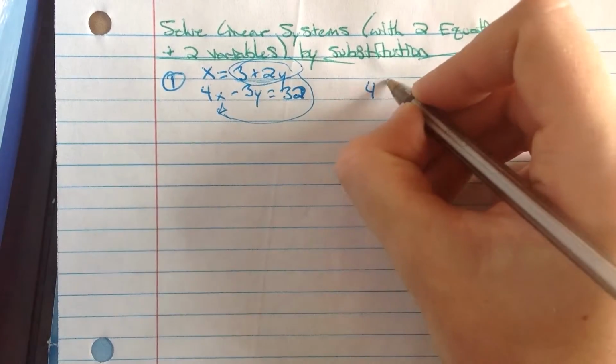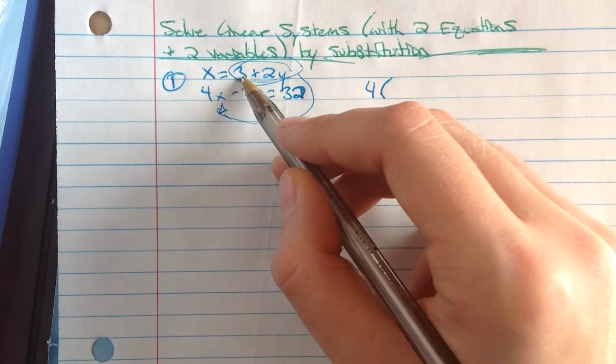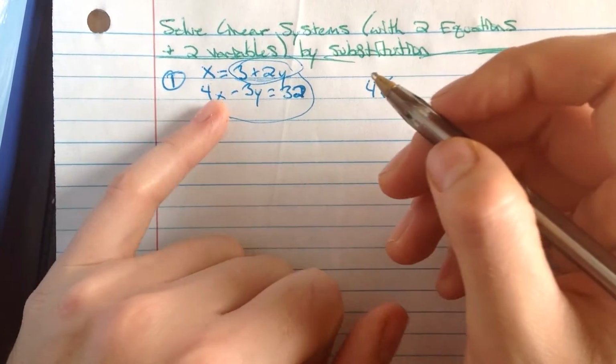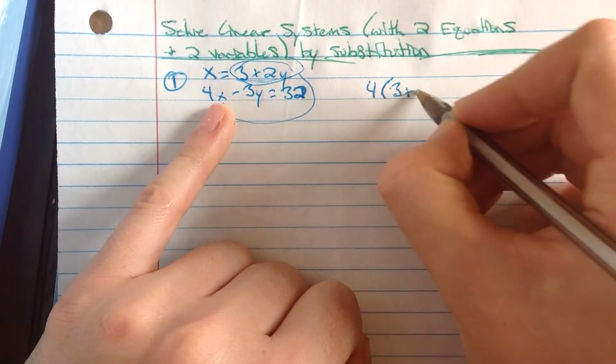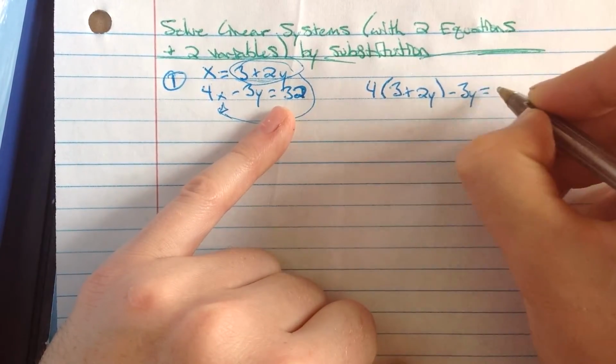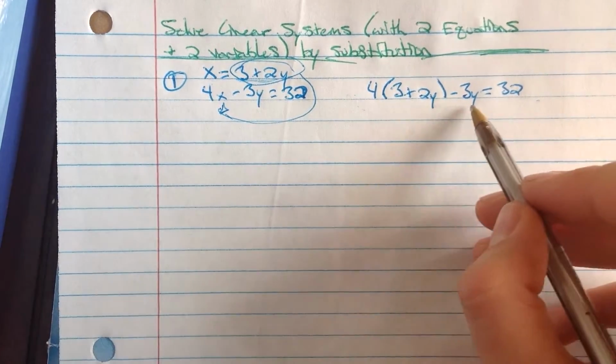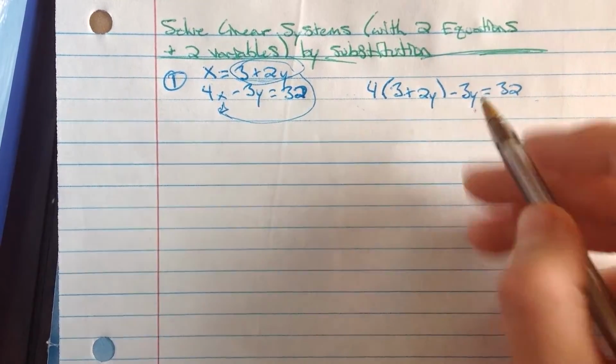So instead of 4x, we're going to have 4 times what x is equal to. Well, x is 3 plus 2y. So instead of x here, we have 3 plus 2y, minus 3y equals 32. Now you're going to take this equation and solve for the variable that's left, in this case y.